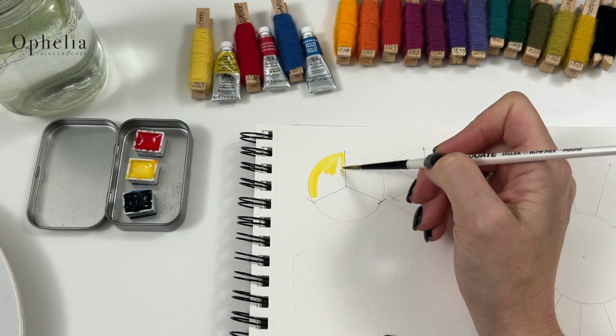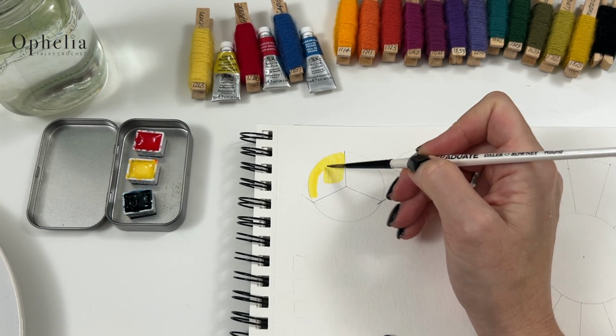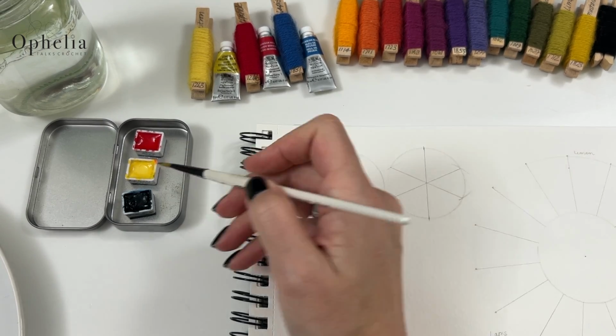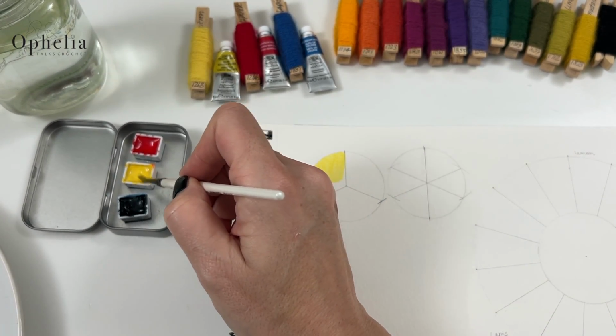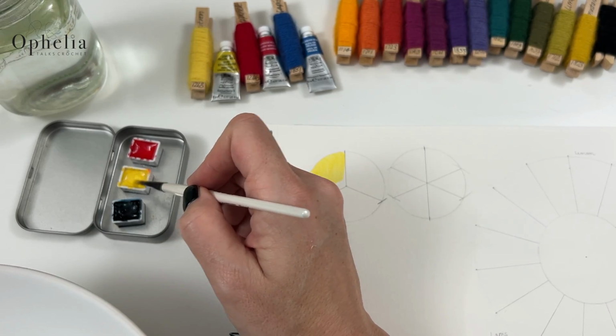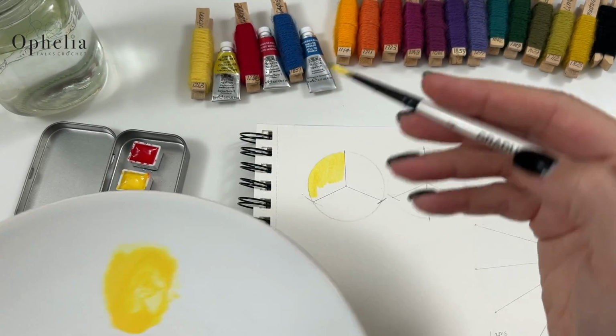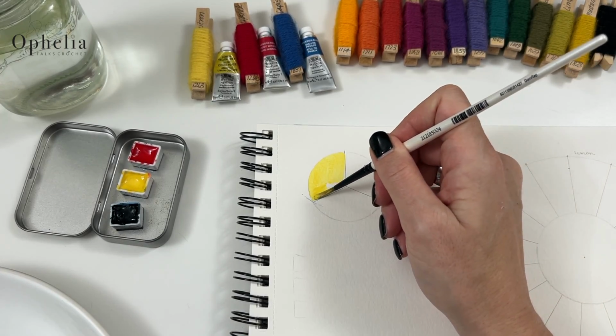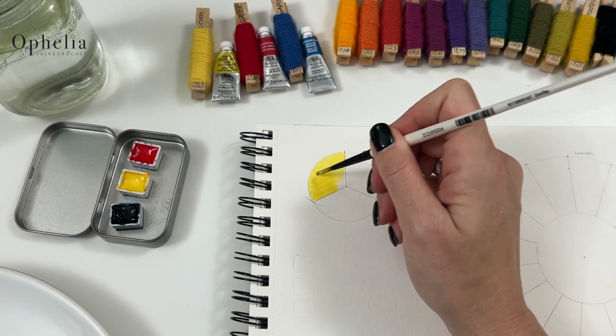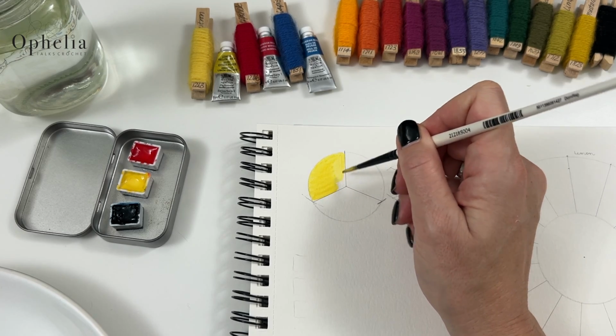And I do think that maybe it's a little bit too watery. Like I said, I did spray them so they would be ready for use. A little bit more here. Yeah, that's a bit more, that's better. So let's go over all of it again.